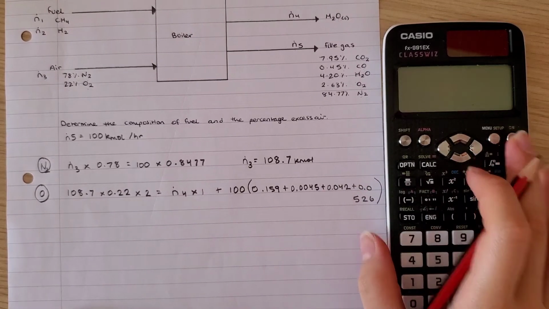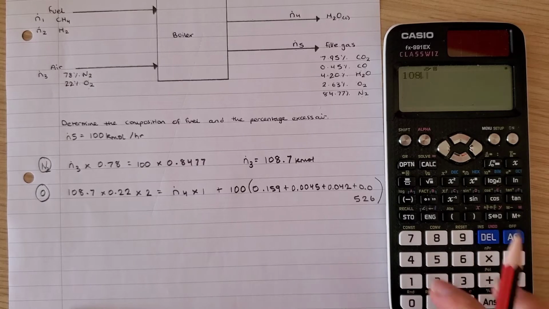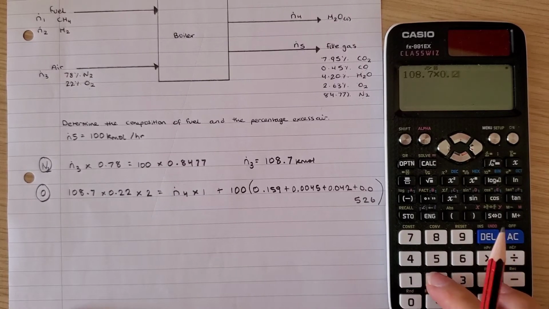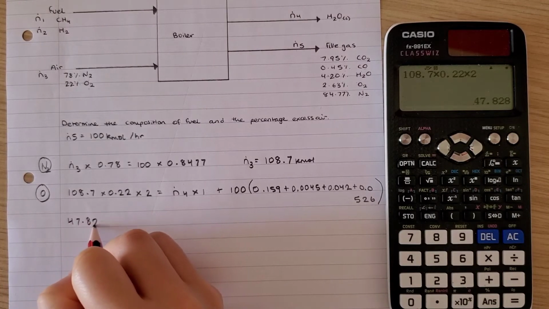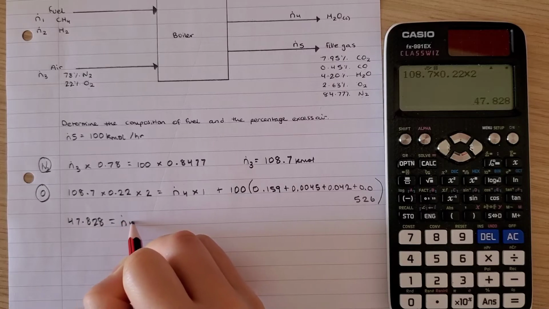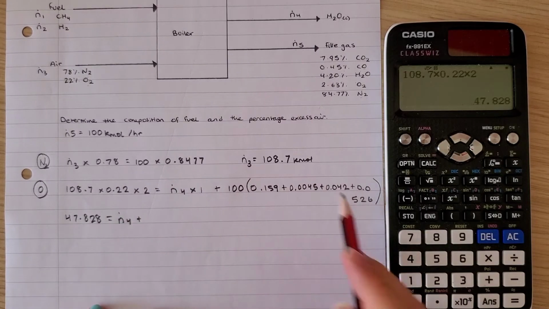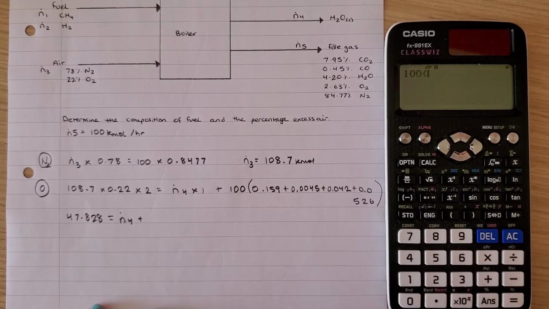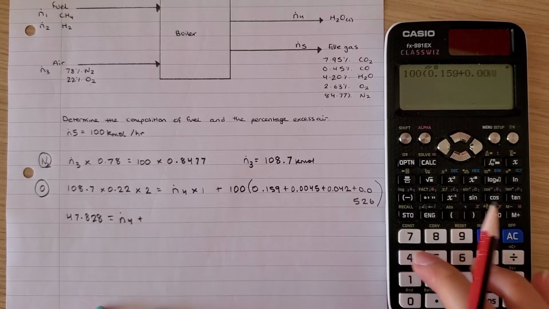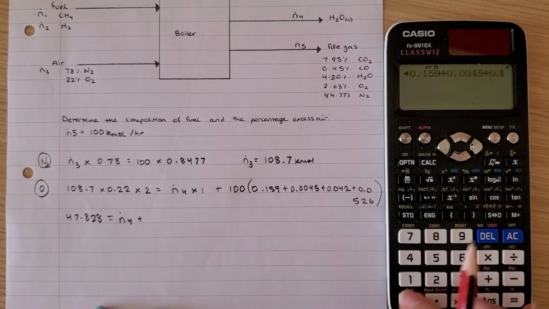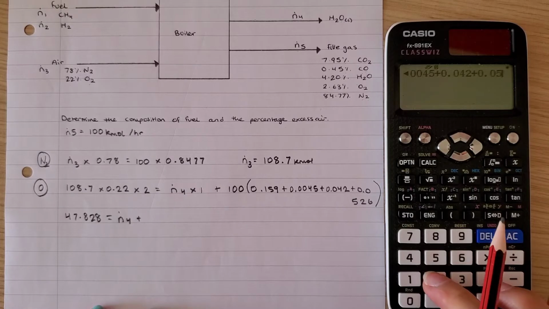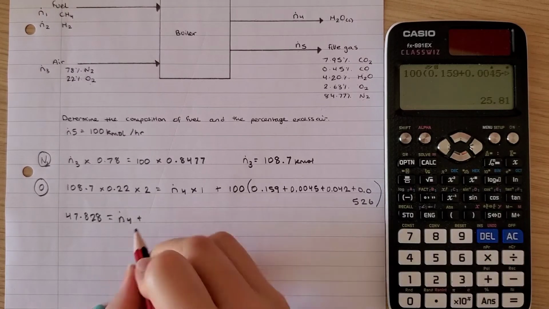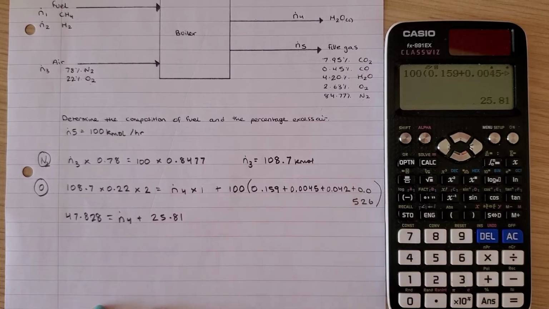So I'll just neaten this up a bit. We have 108.7, and if we multiply everything, we get 47.828, and that equals N4 plus all of this side. So we have 100 multiplied by 0.159 plus 0.0045 plus 0.042 plus 0.0526, and that gives us 25.81.